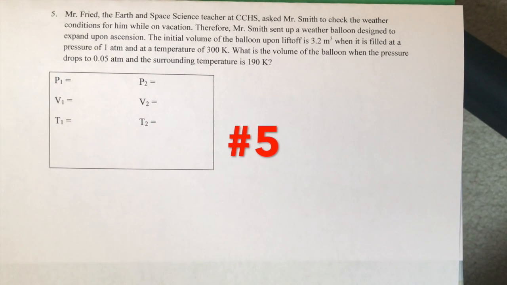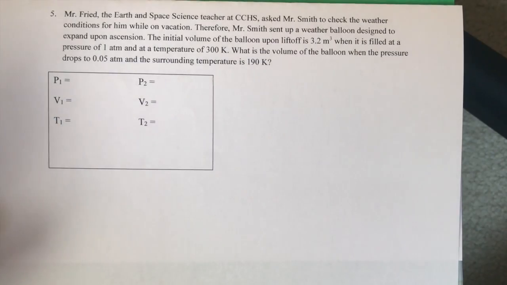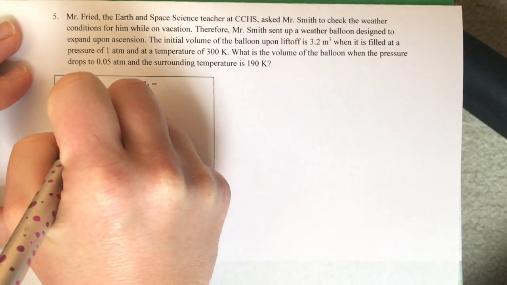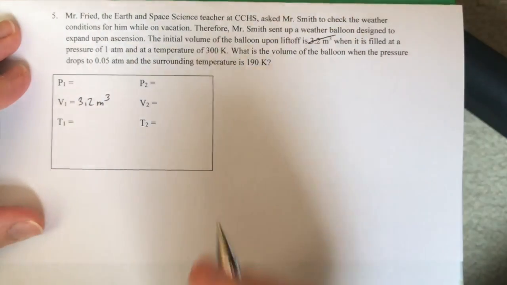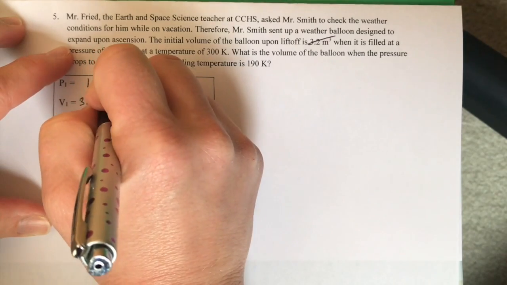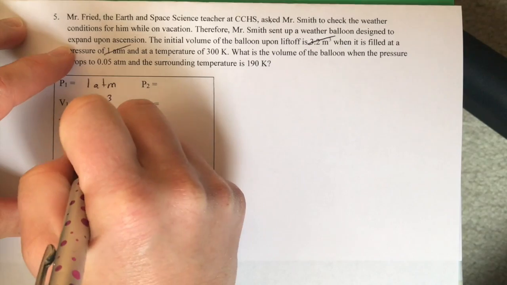Okay, our last problem. Mr. Freed, the Earth and Space Science teacher at CCHS, asked Mr. Smith to check the weather conditions for him while on vacation. Therefore, Mr. Smith set up a weather balloon designed to expand upon ascension. The initial volume of the balloon upon liftoff is 3.2 meters cubed, when it is filled at a pressure of 1 atmosphere and a temperature of 300 Kelvin.